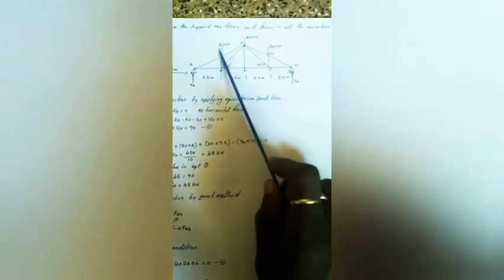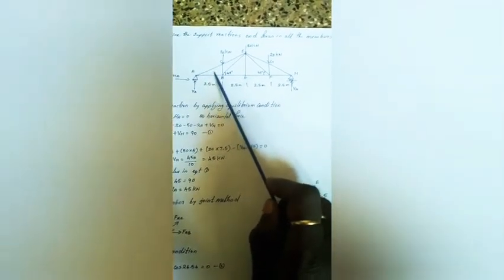Next, we are going to consider the point C. In point C, how many members are acting over the point C? We have CE, CB and CA. We have 3 members and 1 applied load. We found this inclination 26.56, so we are going to use that inclination over here.